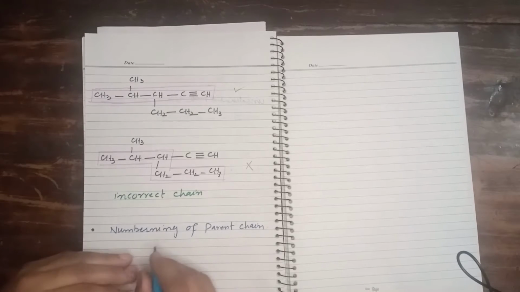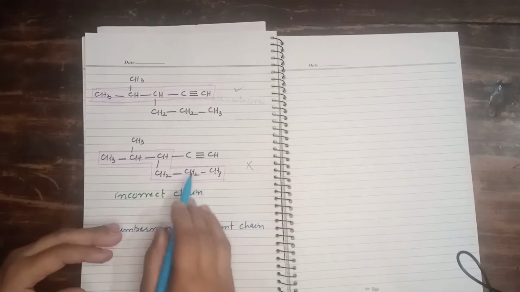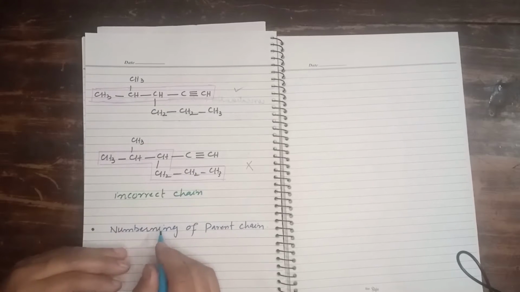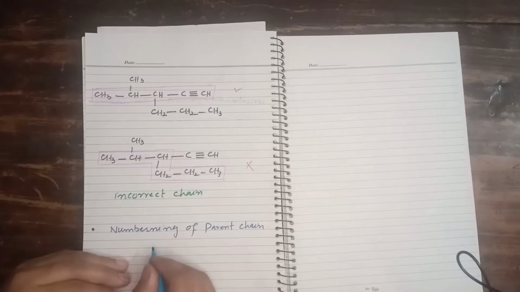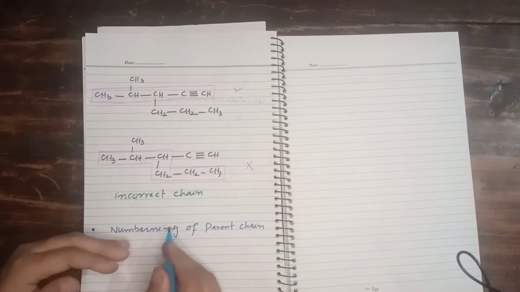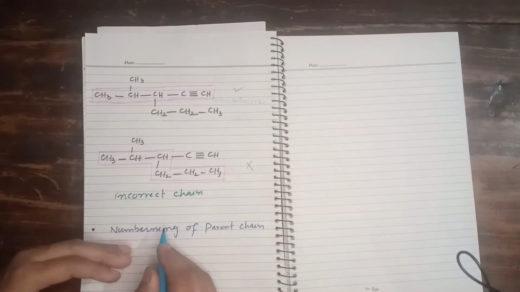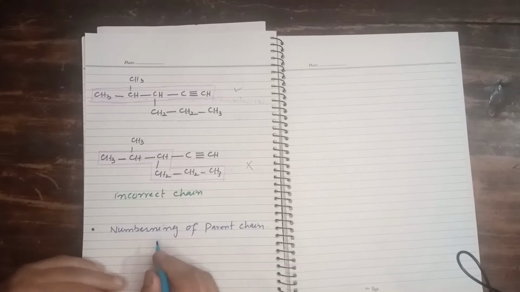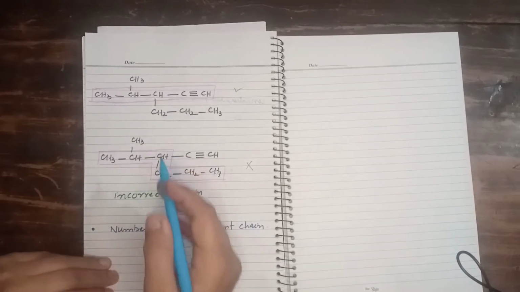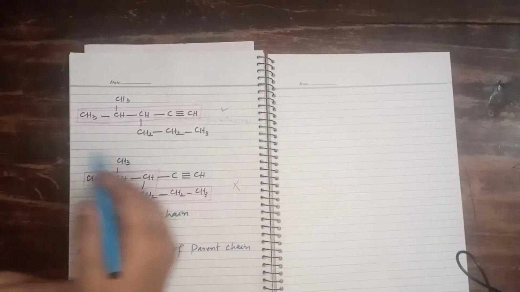The parent chain is numbered in such a way that the triple bond which is present in the parent chain must get the lowest possible number, right? It means we do the numbering in such a way that the triple bond will have the lowest possible number.